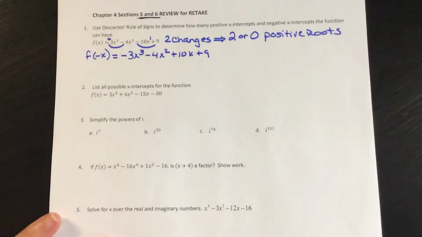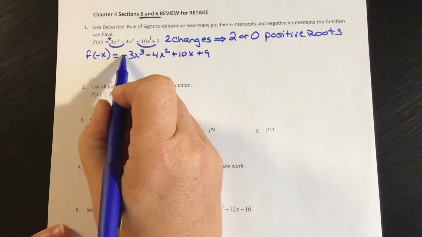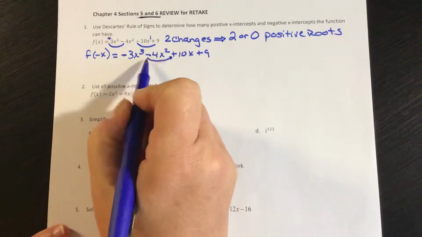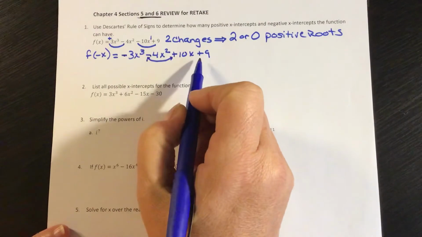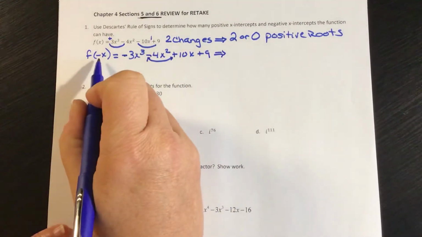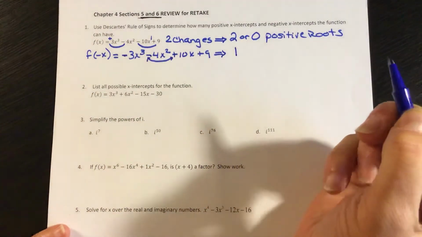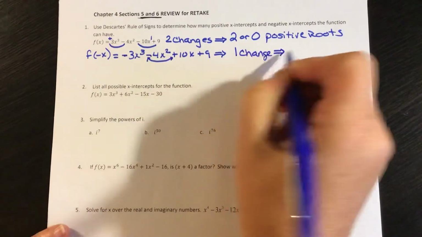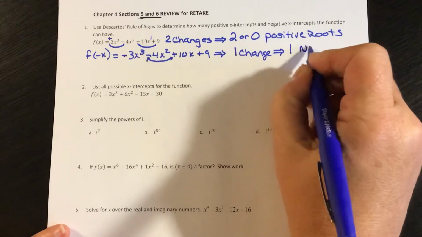And from this, I'm looking at sign changes. So here I start with negative, go to negative, and now there's a negative to positive. So this is a sign change, and from positive to positive, it doesn't change. So that tells me when I plug in negative x, and I have one sign change, so one change, means I'm going to have exactly one negative root.